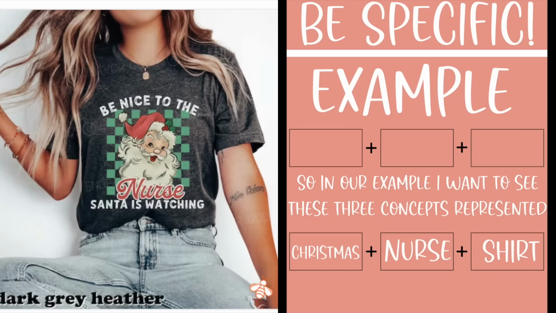Let's take a look at our Christmas nurse shirt. It says, "Be nice to the nurse, Santa is watching." We're going to take a look at a couple of different possible relevant keywords that are going to pop up in our ads, and we're going to decide whether we want to leave them on or off. I'll let you know what my thoughts are and whether I would turn them on or off. Let's be mindful that we're looking to express the idea of Christmas, the idea of nurse, and the idea of shirt in each of these keywords.